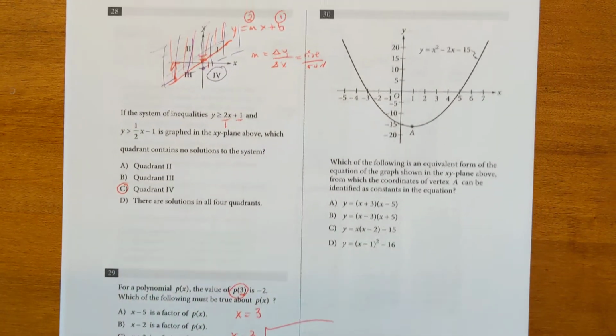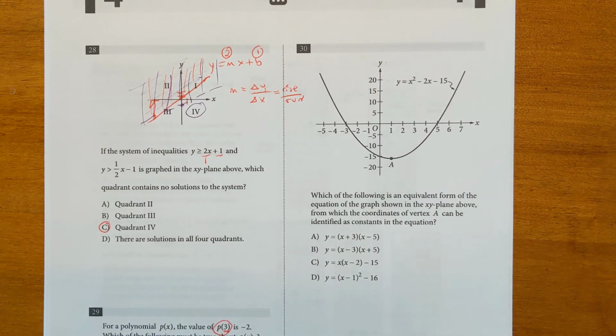Okay, number 30. Which of the following is an equivalent form of the equation of the graph shown in the xy plane from the coordinates of a vertex A can be identified as constants in the equation?